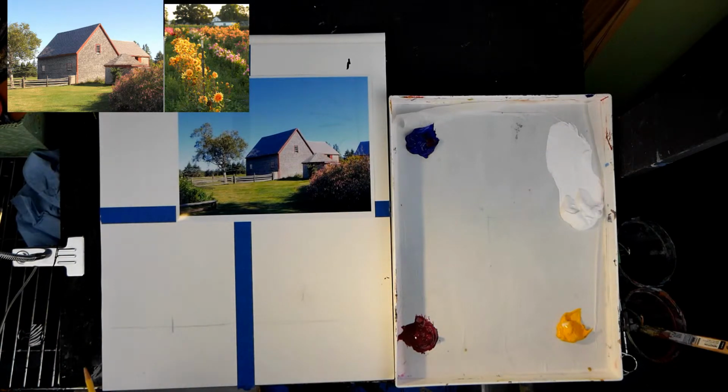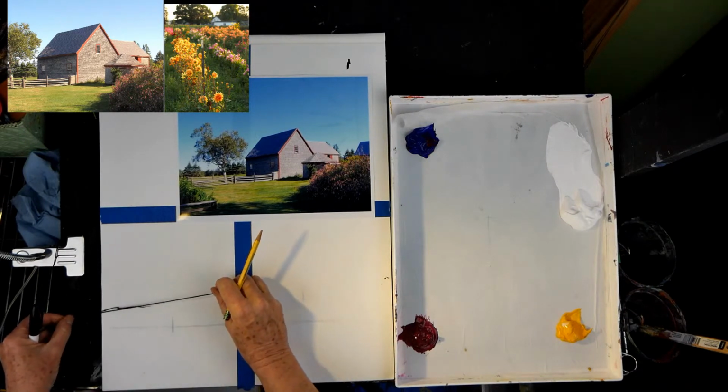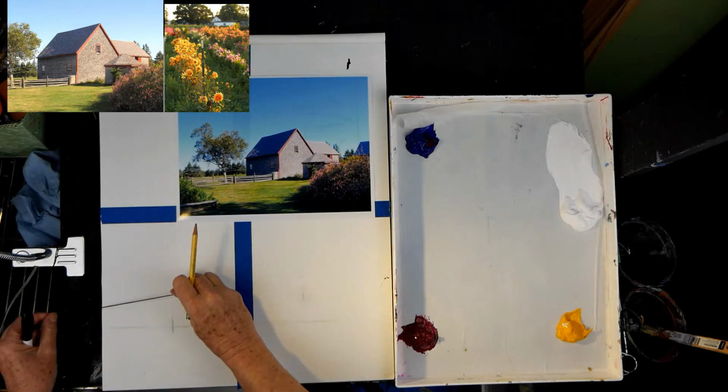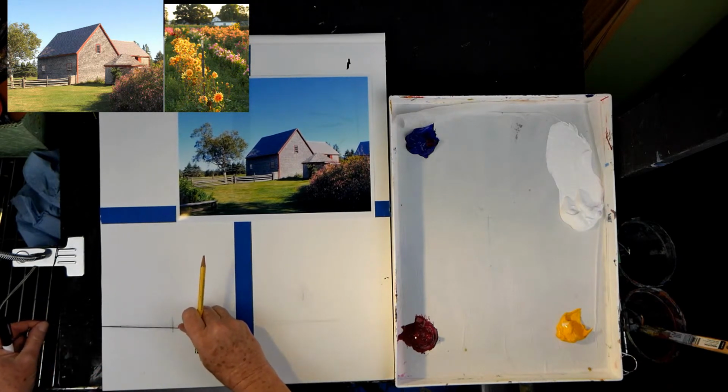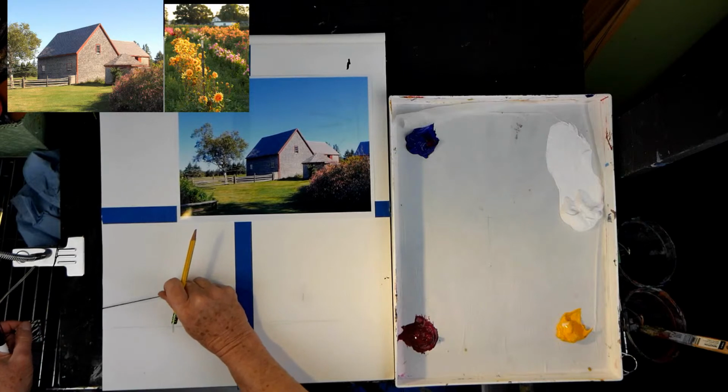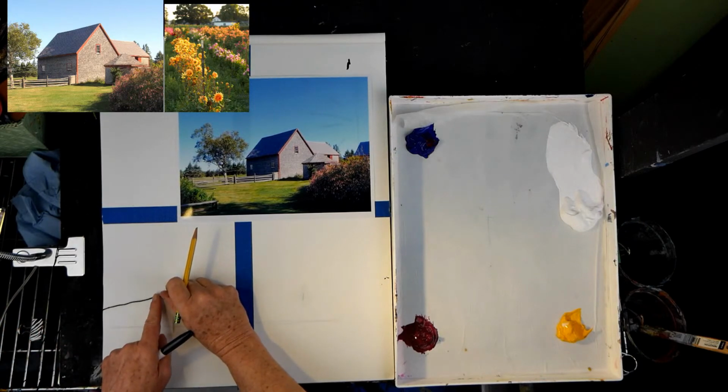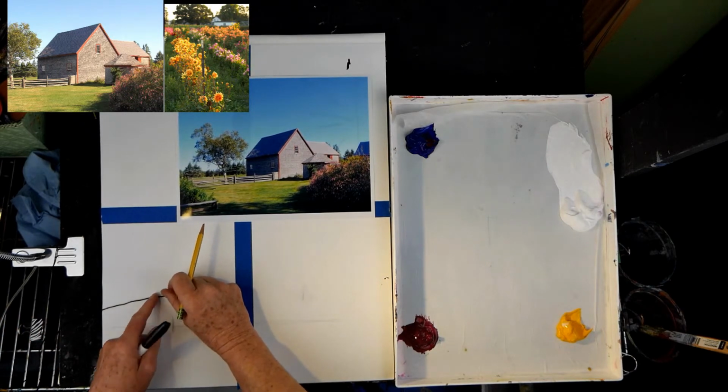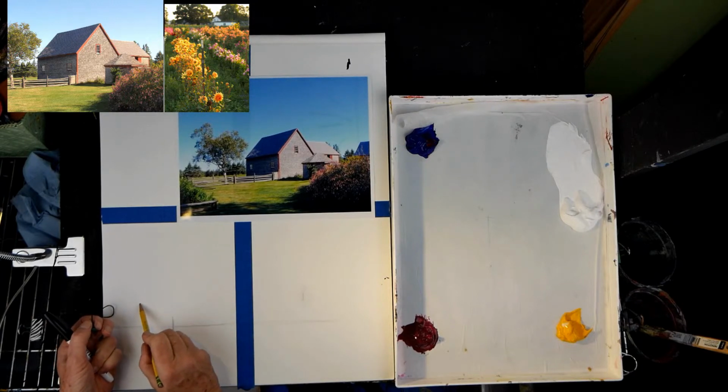Where did that string go that I just made? There we go. I want my side of my building right here. There's my angle.